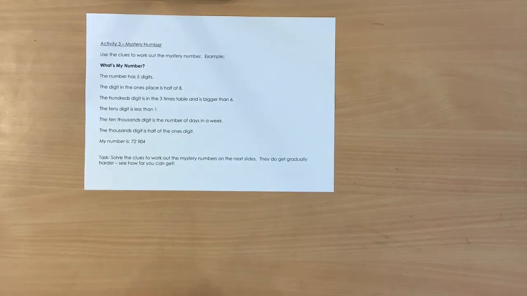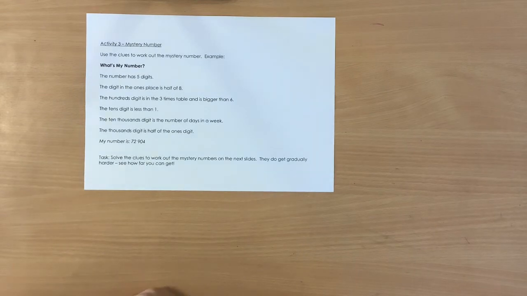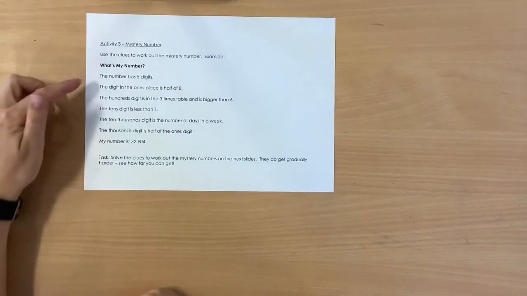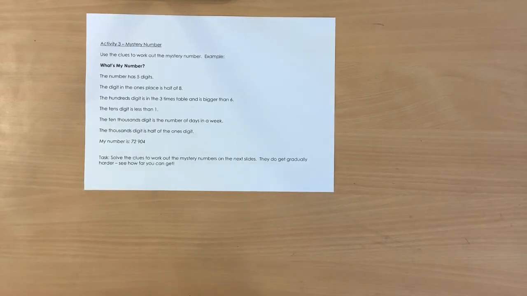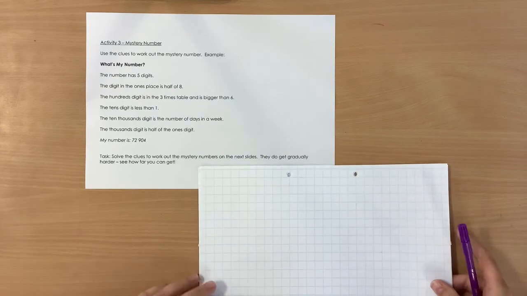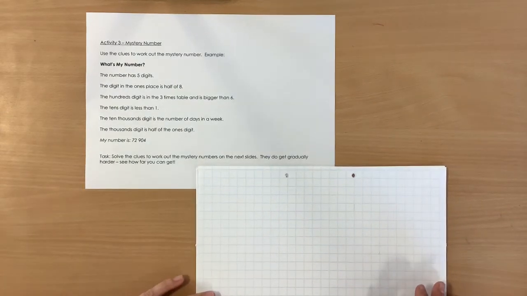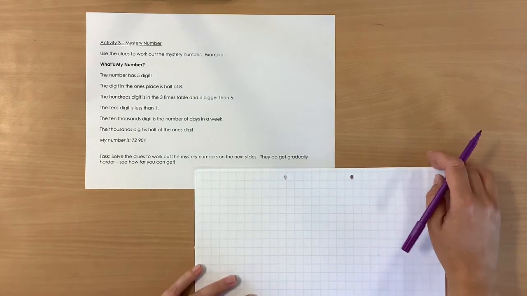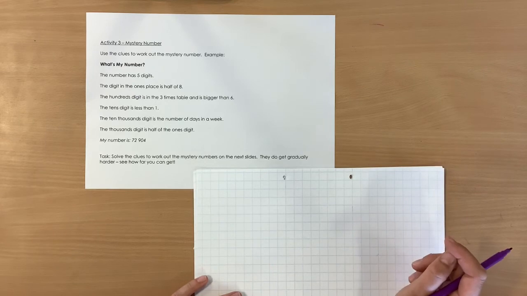Activity 3 then is about working out a mystery number, and this is going to be your main activity for today. So I have written a set of clues that hopefully show you how to get to a mystery number. Okay, so what you need to do is work through logically, see if you can work out what the mystery number is. So obviously this one has already been done for you, but we'll work through it together and how you'll approach it. And then your activity, it's got 3 sections. They do get gradually harder for you to have a go at for your task today.